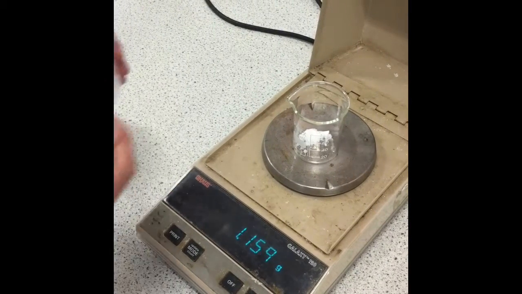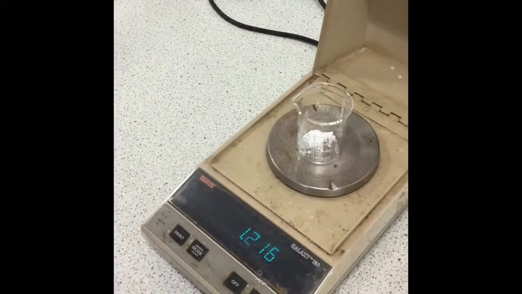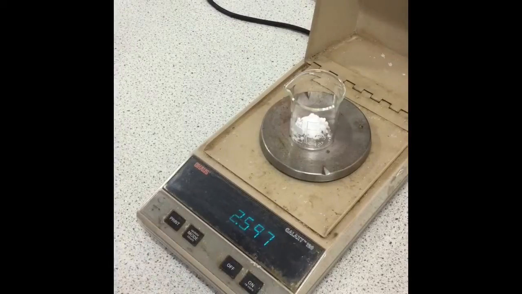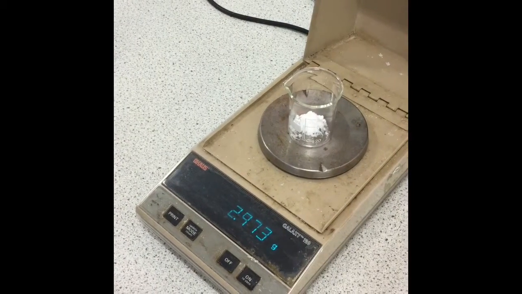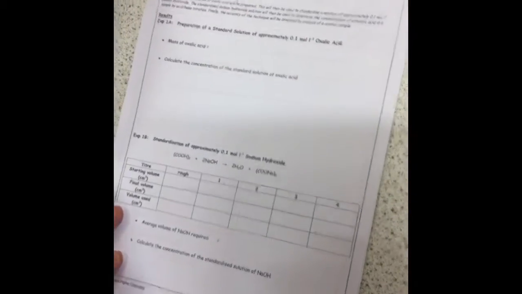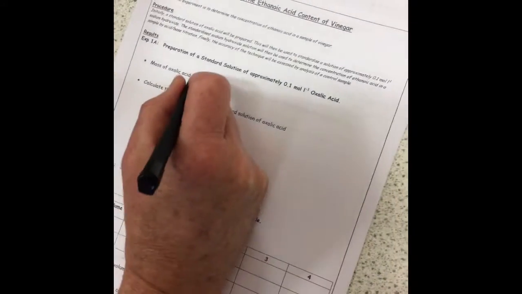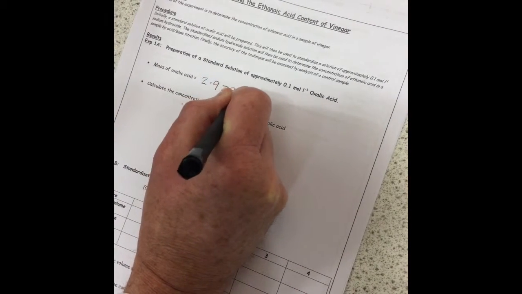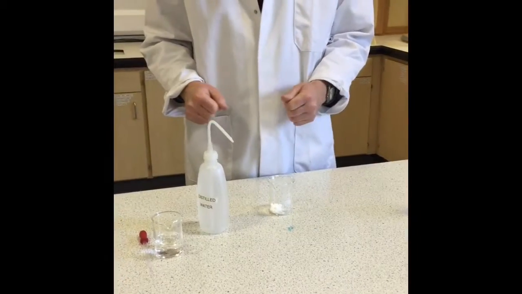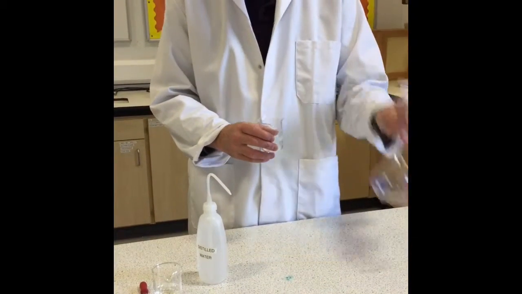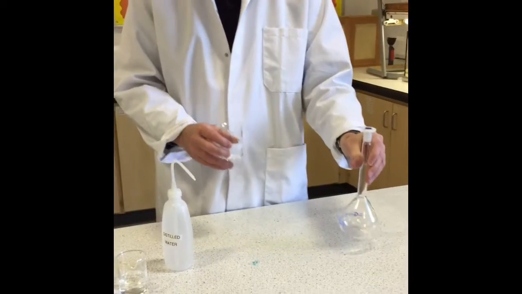Be careful not to spill any of it on the pan of the balance. Yeah, that's close enough. So 2.973 grams. Okay, so now that you've measured out your oxalic acid, it's important that you immediately record the result in your data booklet. So 2.973 grams. Fine. Right, the next thing I want to do is dissolve the oxalic acid and transfer it quantitatively into a 250 cubic centimetre standard flask.